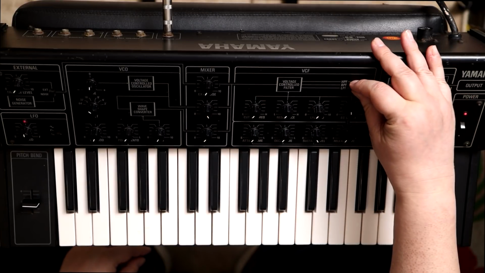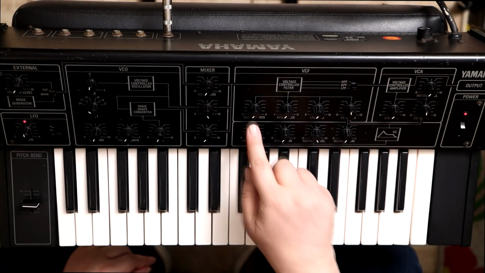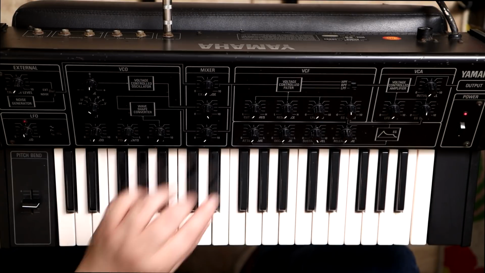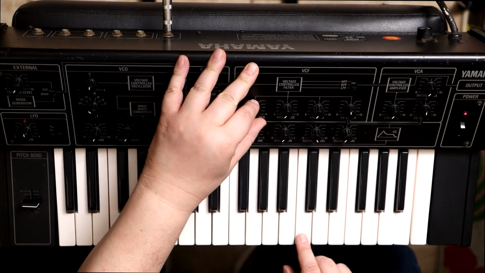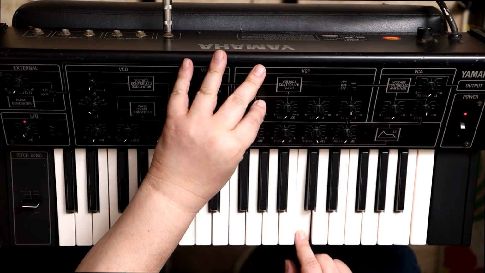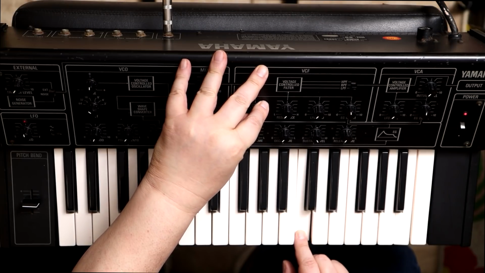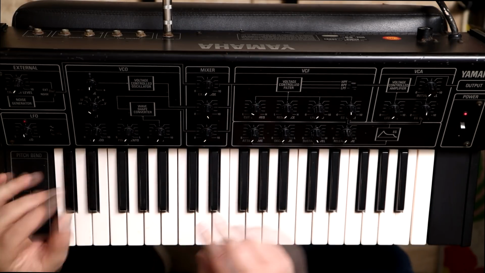Another cool setting is the band pass filter, where it cuts just a portion of a band of the spectrum. It goes by bands.